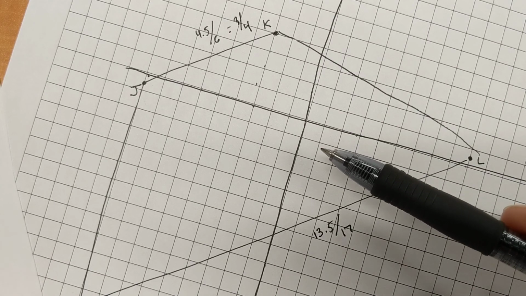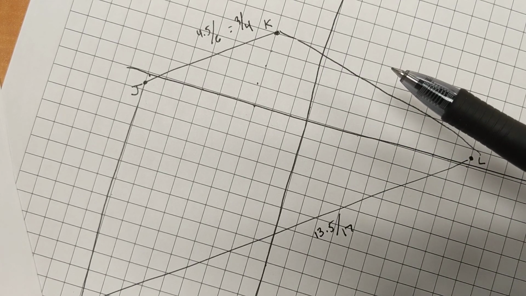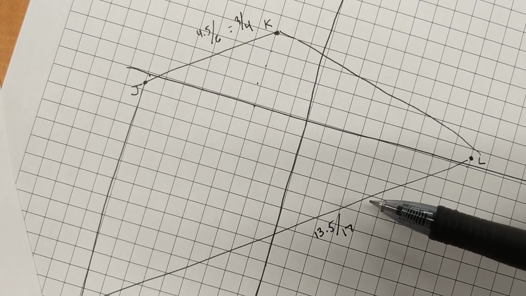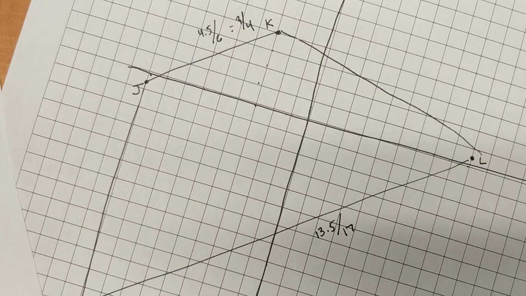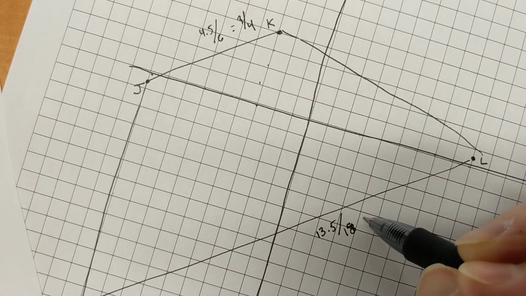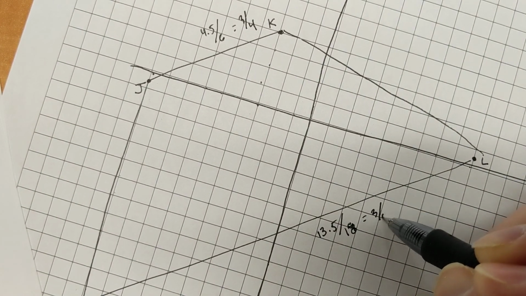J is at -18. The slope did not come out to be 3/4, which I feel like it should be. This should probably be 18. 13.5 divided by 18. Yep, that should have been 18. They're 18 apart. Miscounted. So that's 3/4.